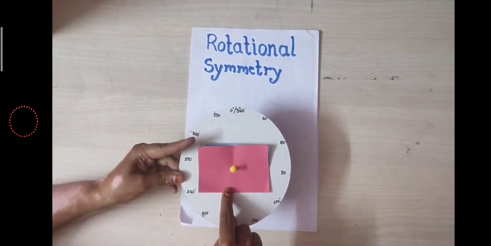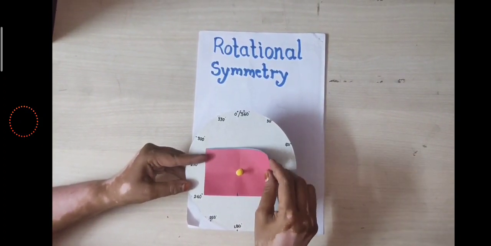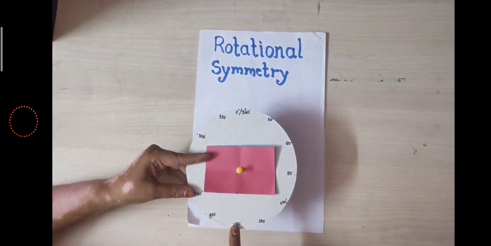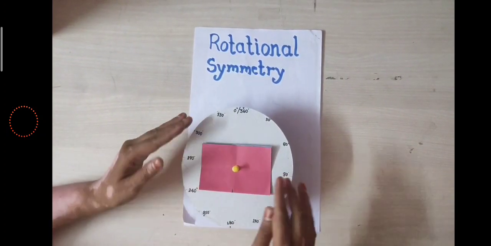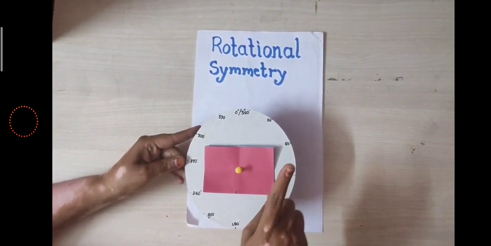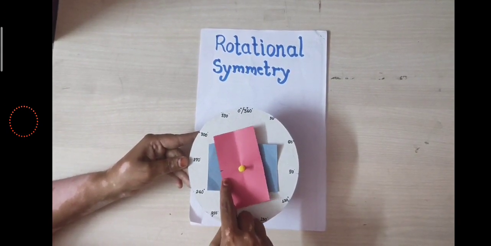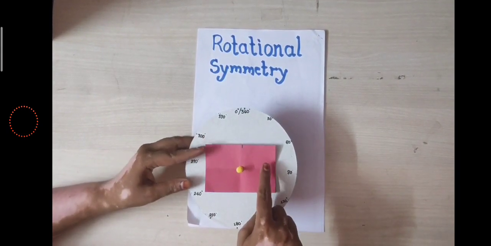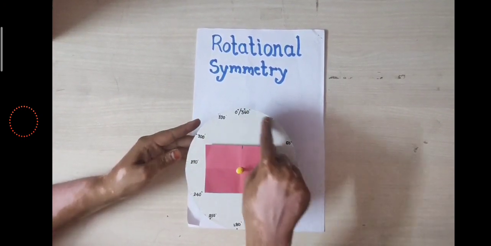So keep on moving your figure and see, it reached 180, and at 180 the pink one was able to look exactly like the blue one, completely covering the blue one behind it. So at 180 it happened. So this is one time the order of rotation has taken place, and the angle was 180. Still our rotation is not completed. We are going to complete it by taking the round and reaching till 360. So again at 360 this will happen. Again this pink one was able to completely cover the blue one at 360.